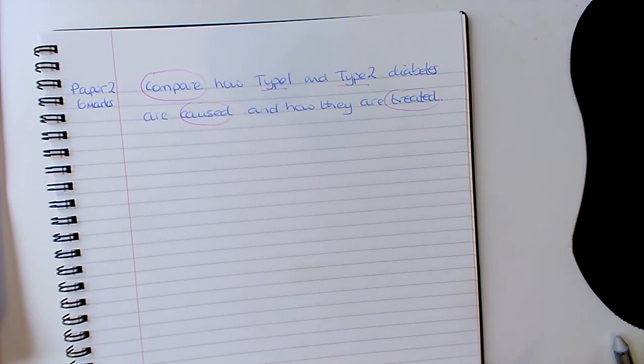So I need to make sure that I mention both of these types of diabetes in my answer, not just one. So I'm going to add some very brief notes as little prompts onto my sheet, which will help me make sure, remember to put all the information down in my answer.